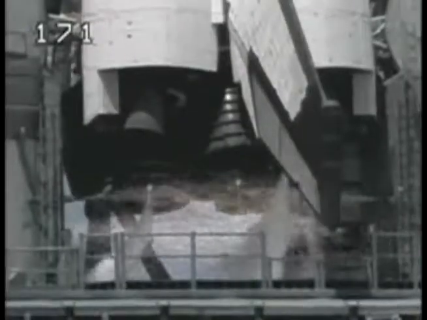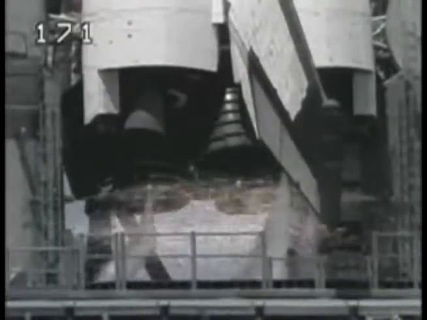T-minus 10 seconds. 9, 8, 7. Go from 8 engine start.